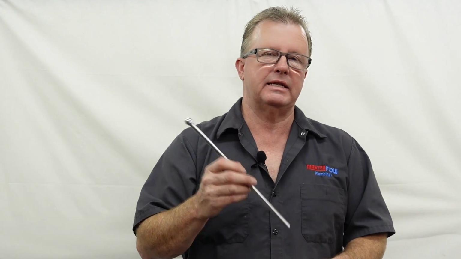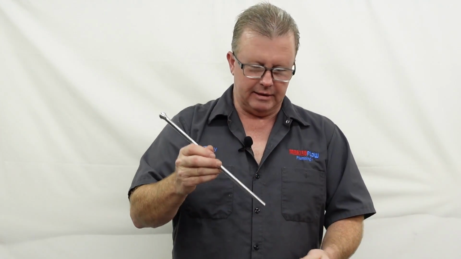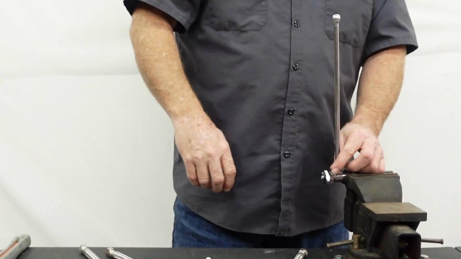You still might see these if you have a pedestal sink because the plumbing shows on a pedestal, but these are not commonly used. Normally you'd have a 1/2 inch nut that goes up here and connects to the faucet, and then this end is where it connects here.